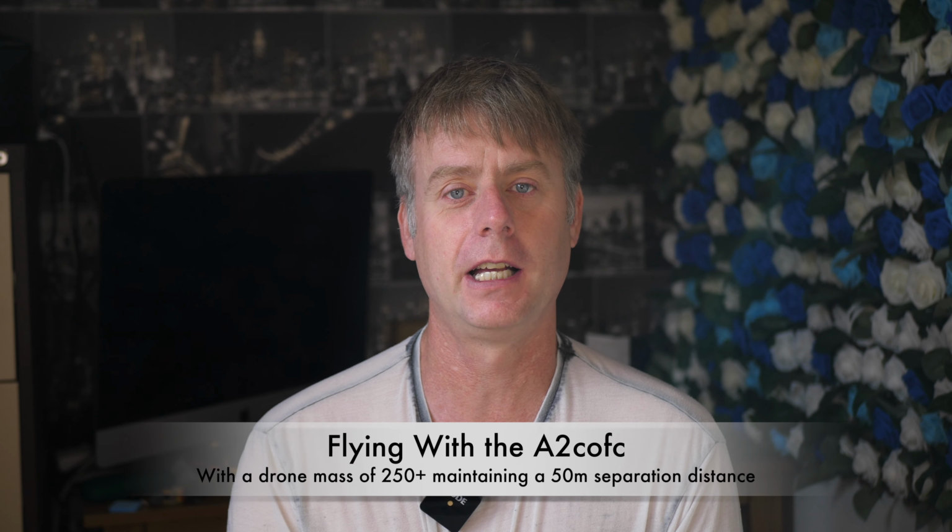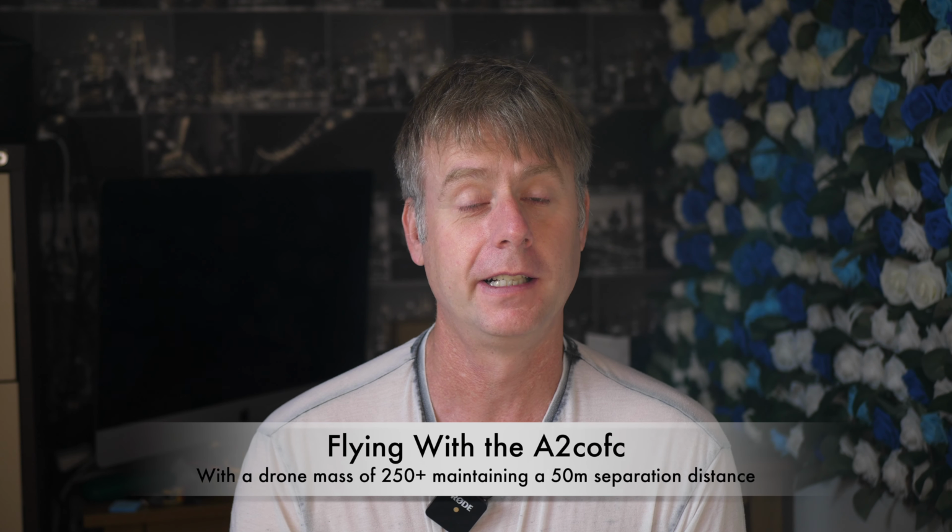With the A2 CofC, in essence, you're in the same position as you would be in the A3 category. You can't fly over a road when there's an uninvolved person on it or when there's a car on it. You could, of course, fly when there's nobody on that road. And certainly you couldn't fly above a busy road with the A2 CofC like I'm about to do in this video.